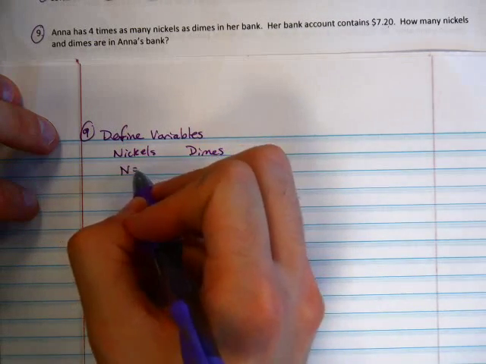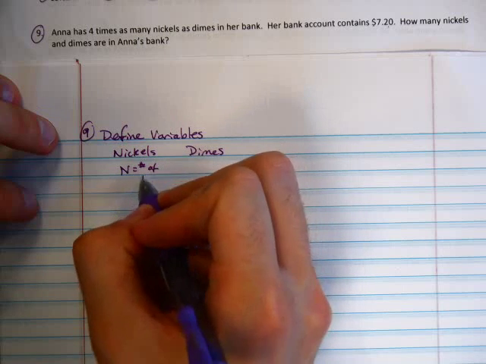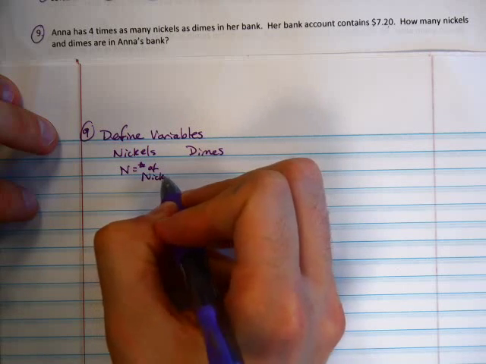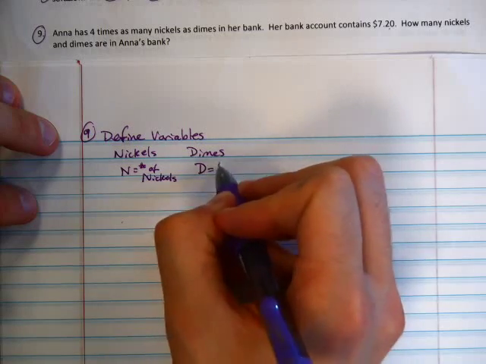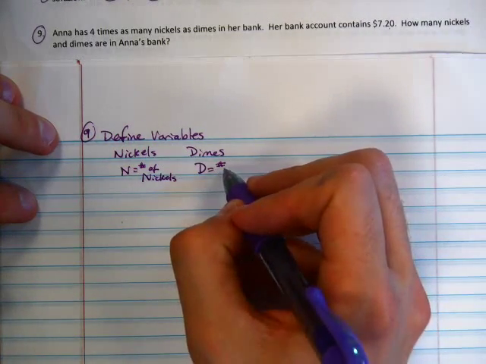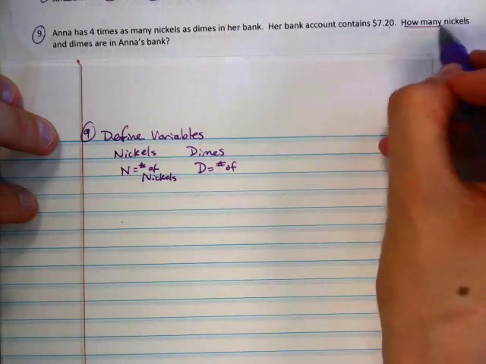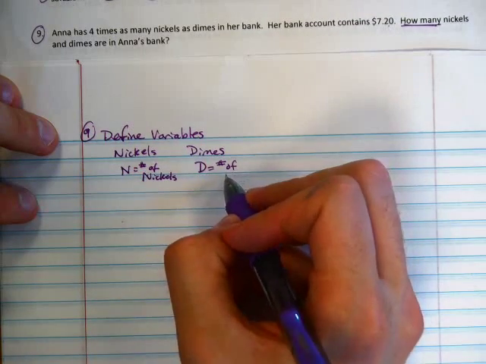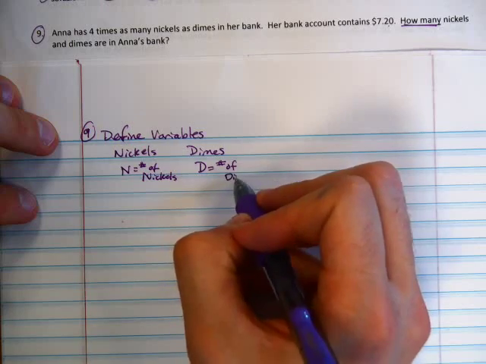Alright, and we're going to use n for the number of nickels, and we're going to use d for the number of dimes. Again, I know how much a nickel is worth, and I know how much a dime is worth. I need to know how many of each she has. So how many nickels, how many dimes do I have?